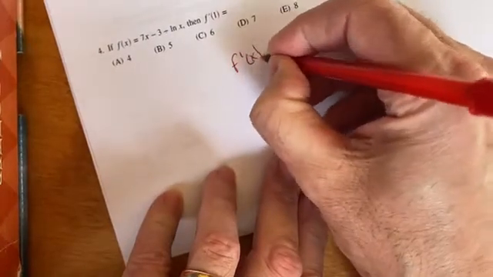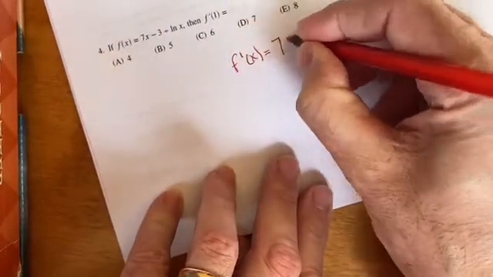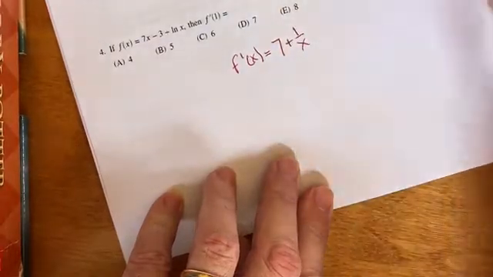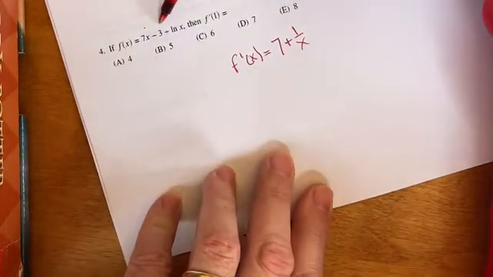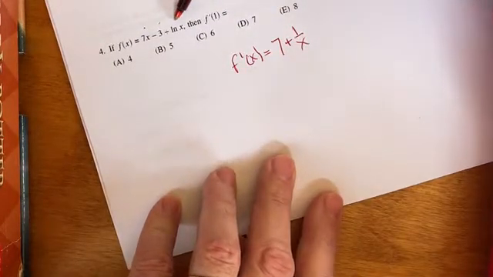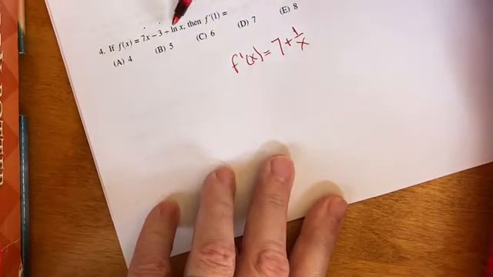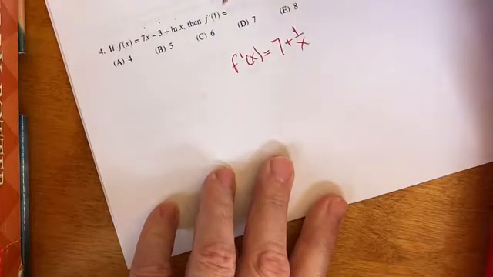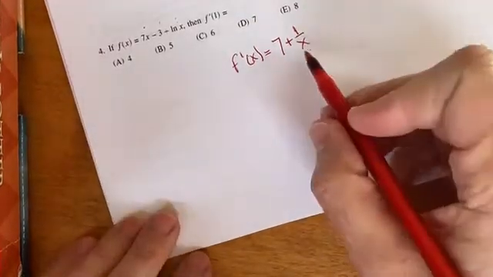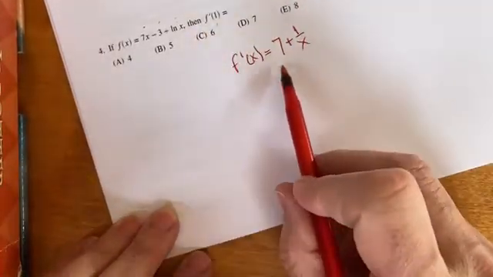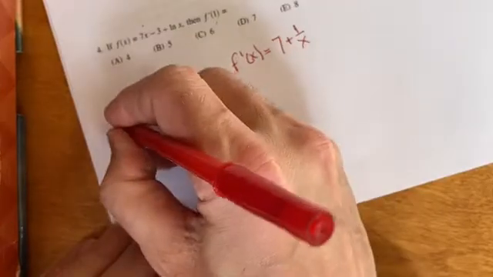F prime of x is 7 plus 1 over x. The derivative of 7x is 7, derivative of negative 3 is 0, and derivative of positive natural log of x is 1 over x. If it were natural log of x squared, it would be 2x over x squared, right? It's u prime over u, but anyway, that is it. And when we plug 1 in, you get 8, so it's E.